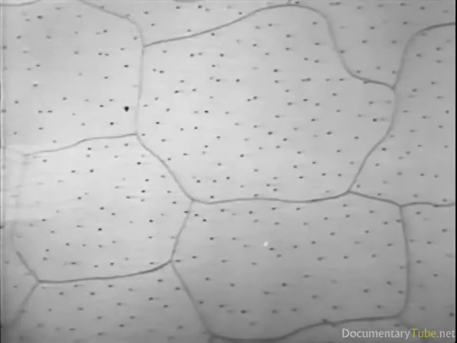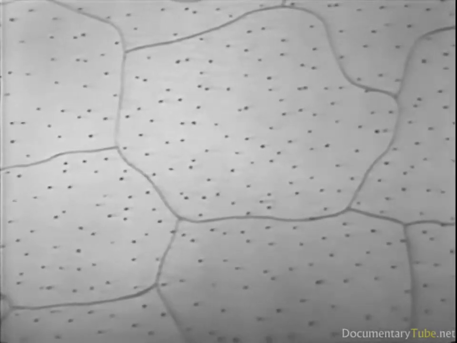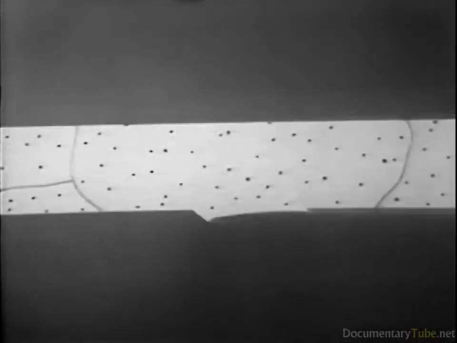Remember that in cold working, the physical properties of an aluminum alloy are affected by the deformation of the alloy grains. But in heat treatment, control of the physical properties is achieved by controlling the size and distribution of the particles of the alloy constituents. This is accomplished by solution heat treatment, age hardening, and annealing.